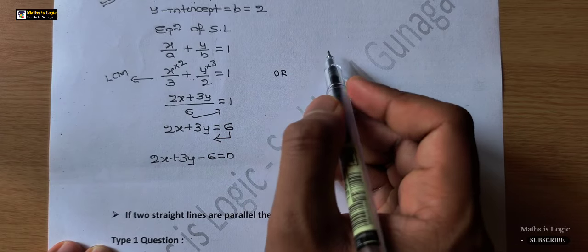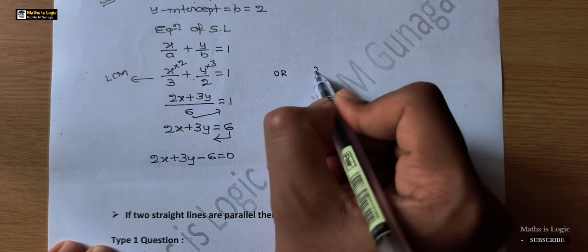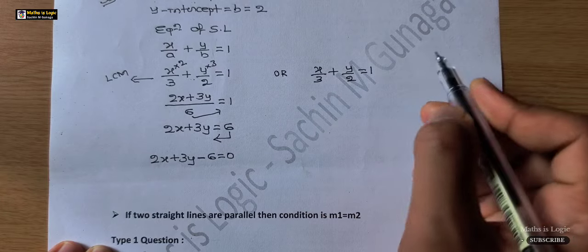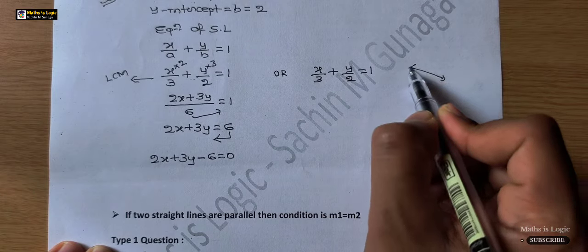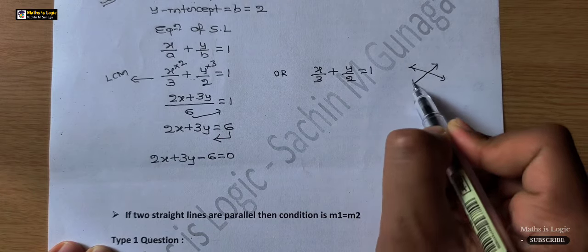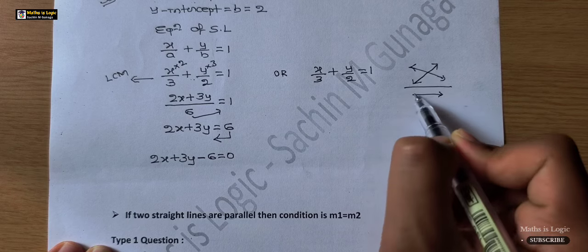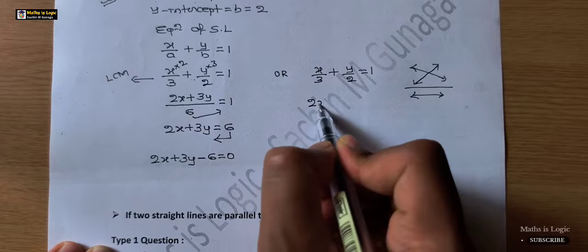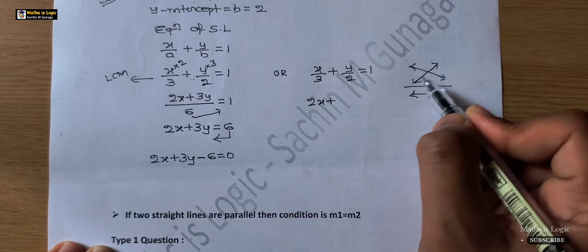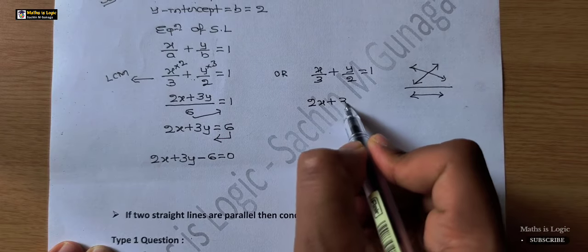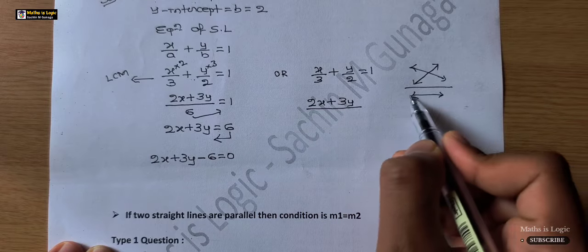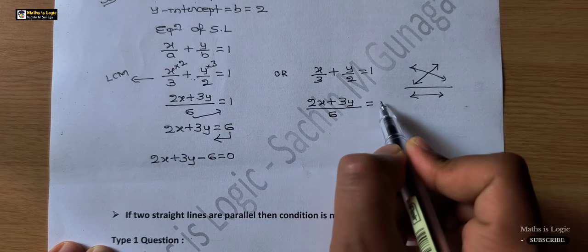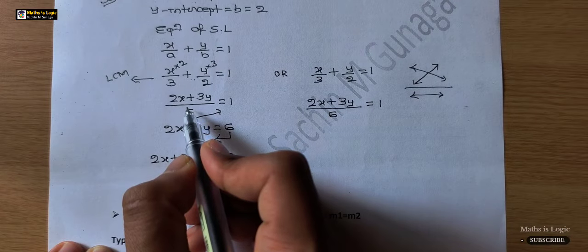So in the shortcut method, x divided by 3 plus y divided by 2 is equal to 1. Directly do the cross multiplication like this. Means first these two, 2 into x is 2x plus these two, 3 into y is 3y, divided by the denominators of both values, 3 into 2 is 6, is equal to 1. Directly you will get this step.